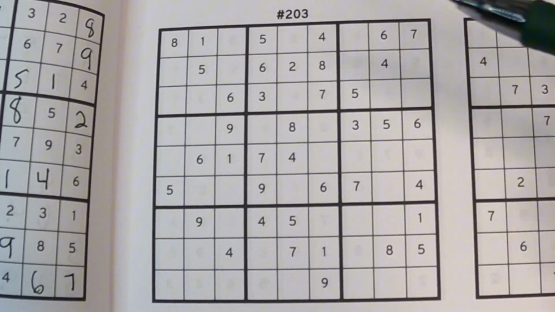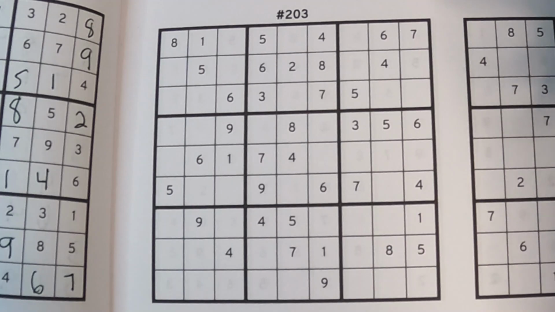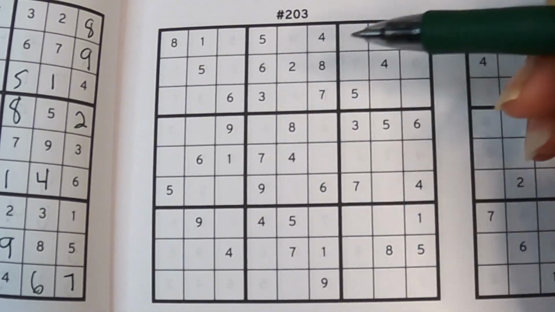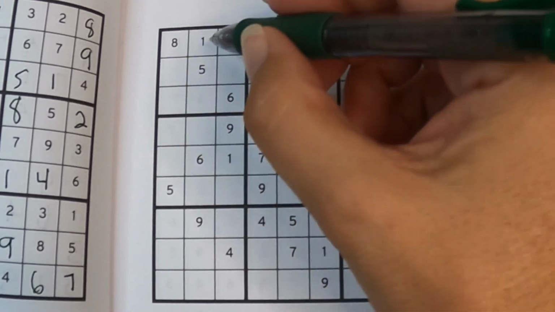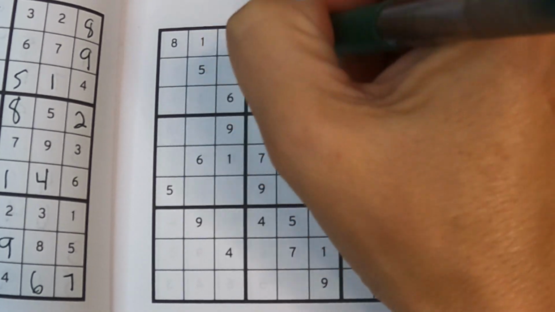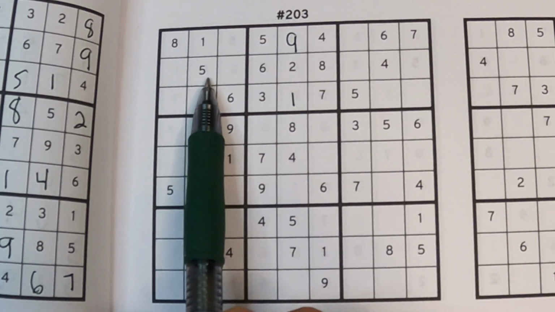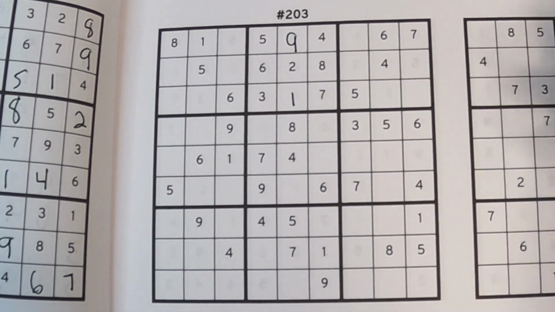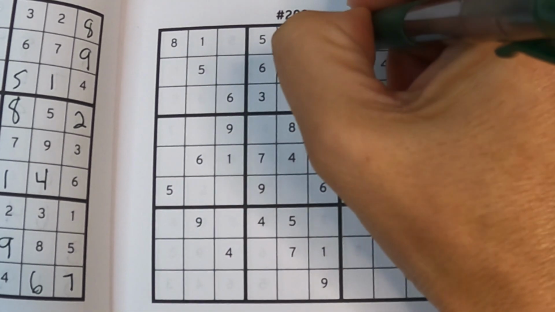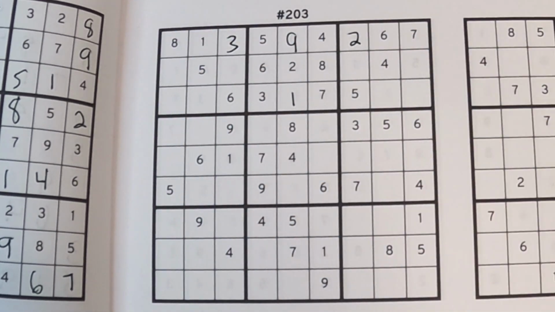Looks like today we're doing puzzle number 203. If we start with this box, we're missing 1 and 9. We've got a 1 here, so 9, 1. For this top row now, we're missing 2 and 3. We've got a 3 here, so 2, 3.